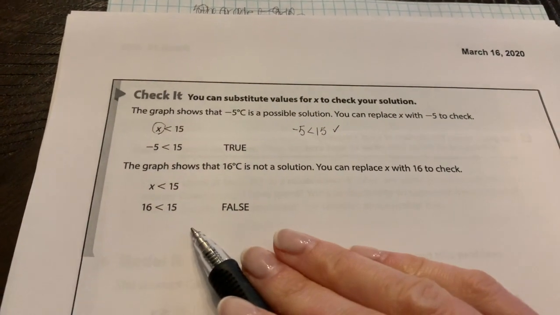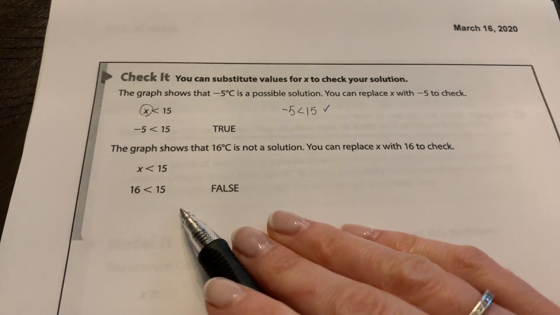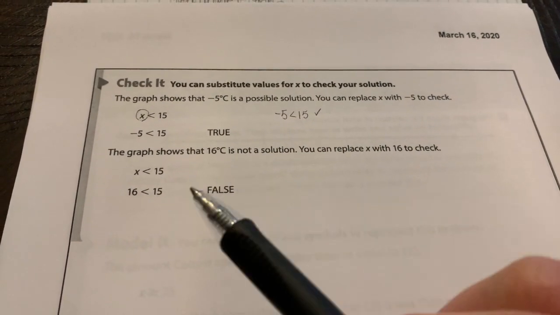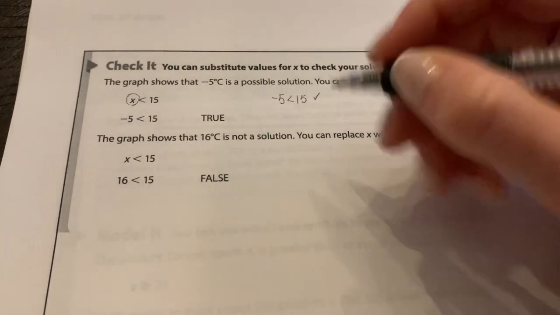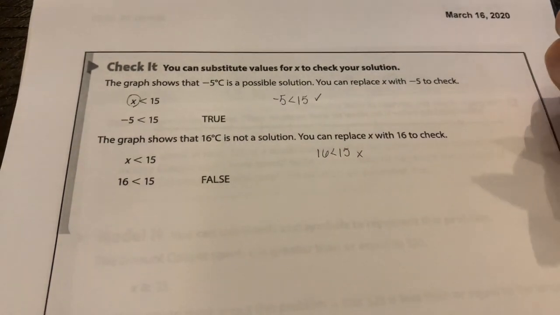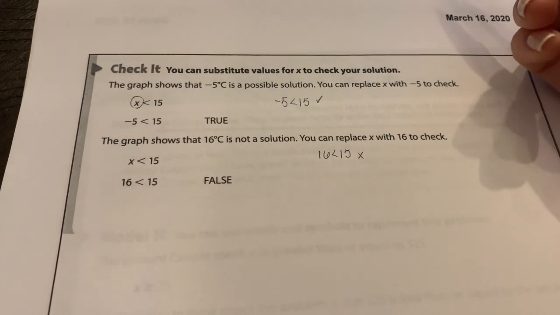You can show that something else is not a solution. So you can look on that graph and see the numbers that are out of the solution set. In other words, they're not covered by the arrow. So 16, for example, you check it. 16 is less than 15. That's false, so you can tell that you did this correctly.